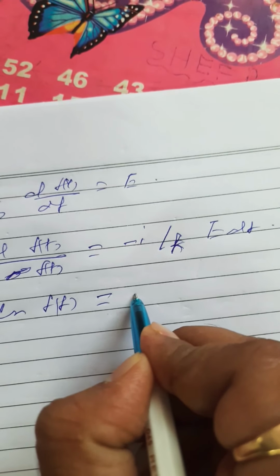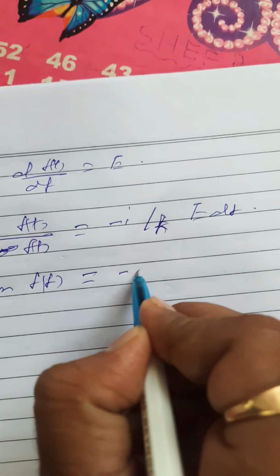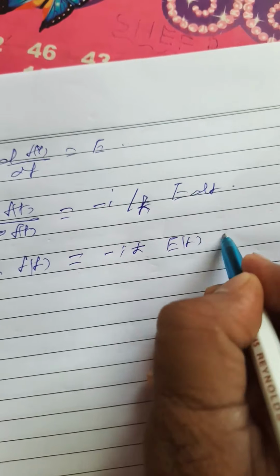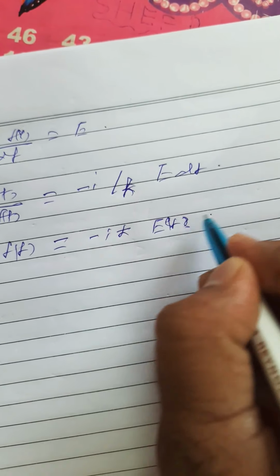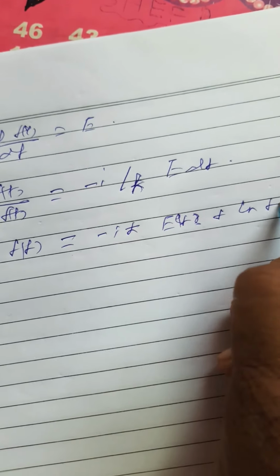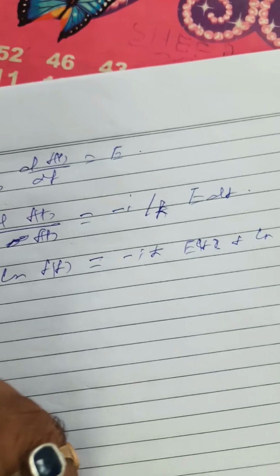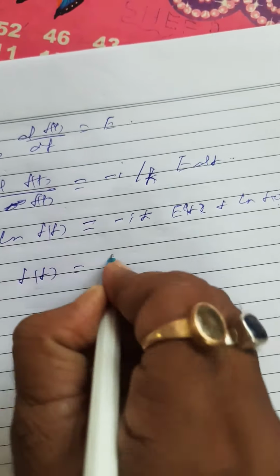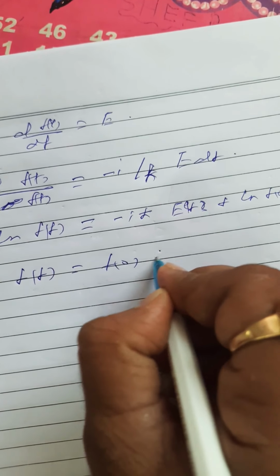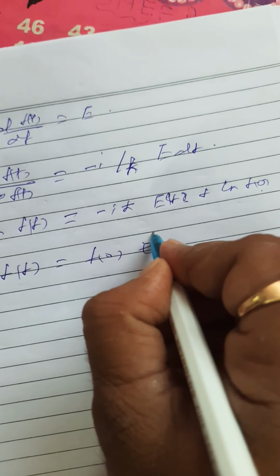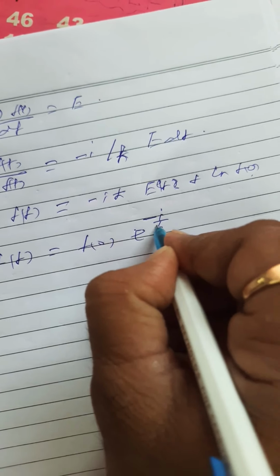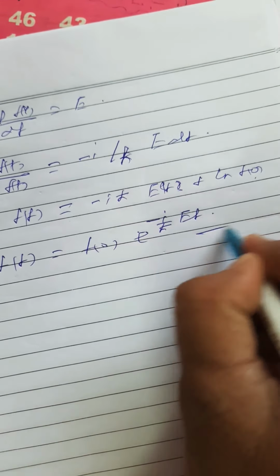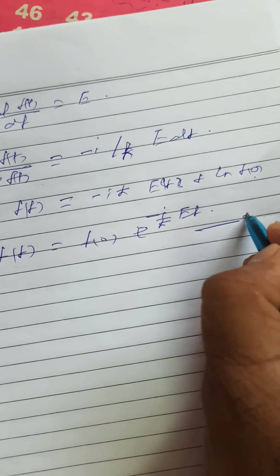ln f(t) = −(i/ħ) E t + ln f₀, or we'll just get f(t) = f₀ e^(−(i/ħ) E t). So this will be equation number 4.